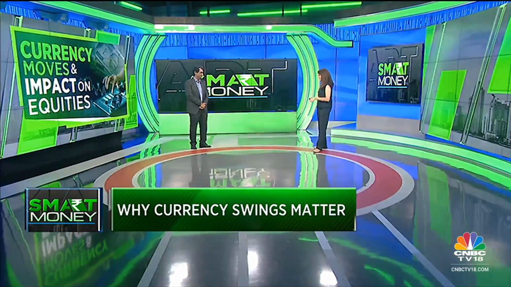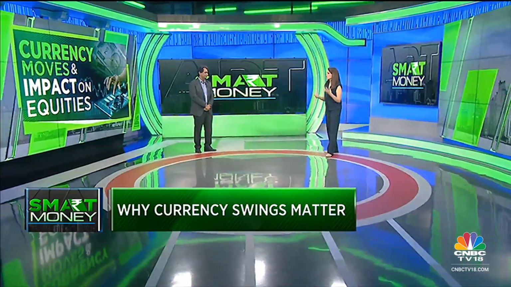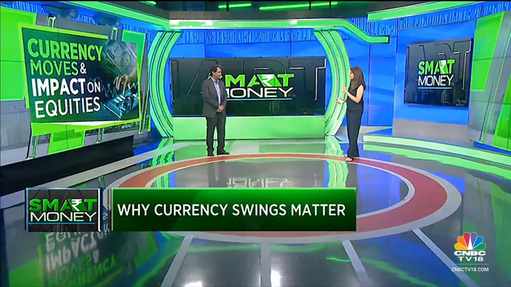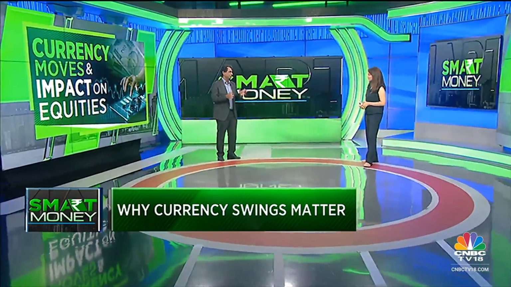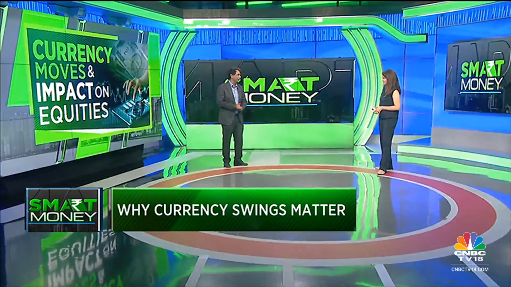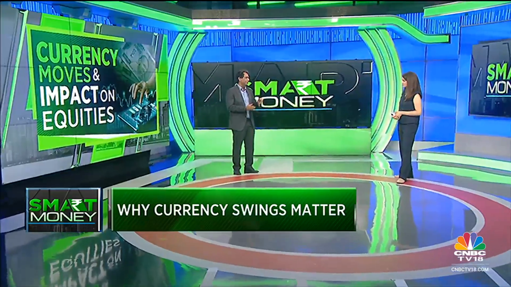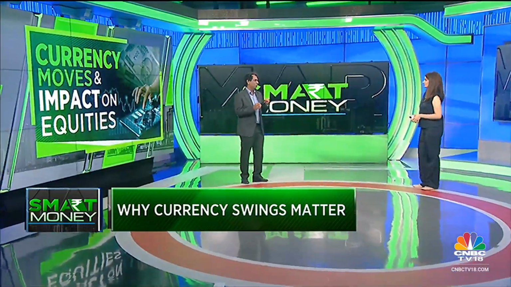Let's start with the basics, right? Why is the currency important for stock market investors, especially in a setup like today? Well, Sonia, there are multiple reasons why currency is important. The most direct one for a stock market investor is that an important constituency of the Indian stock market are foreign funds, right? Because they own 18-20% of the equity markets. Whenever foreign flows are strong, we see market going up and vice versa.